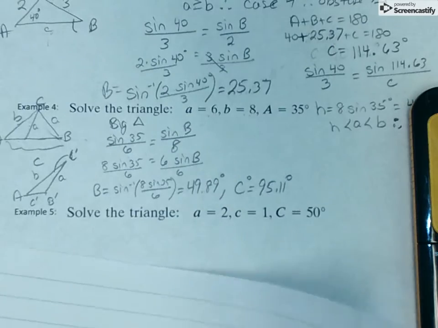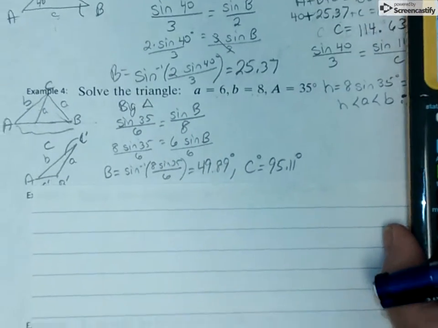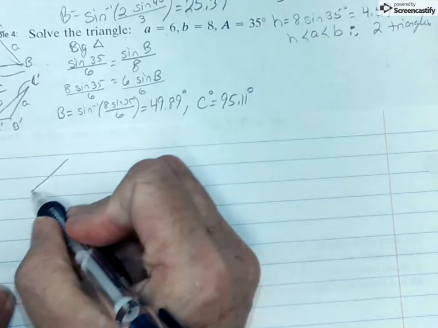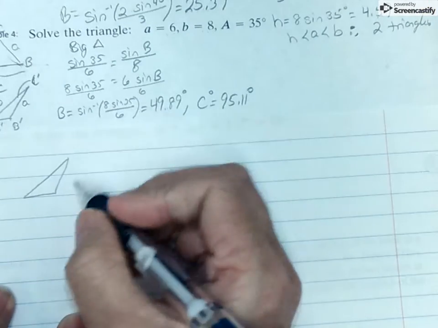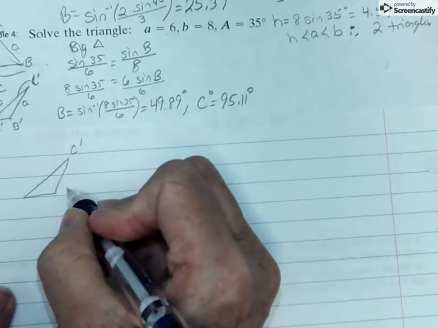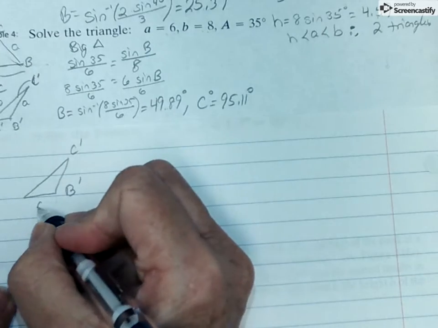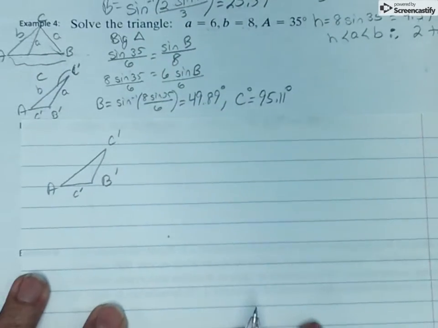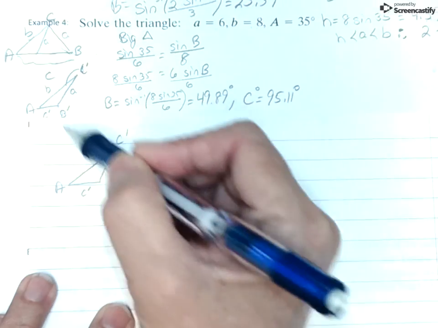So for the sake of room, let's do this on another piece of paper. Okay, and we're going to be dealing with the small triangle right now. So the skinny case, if you want to call it that. So C prime, B prime, and this is C prime, this length. This is A over here. So notice angle A has stayed the same in these triangles.